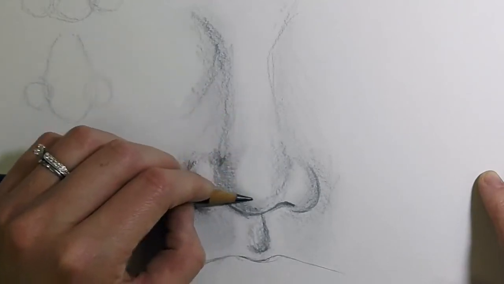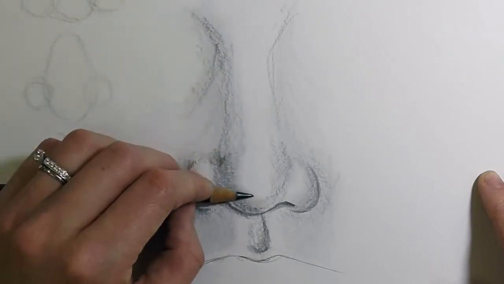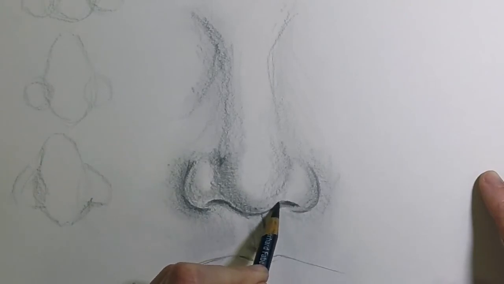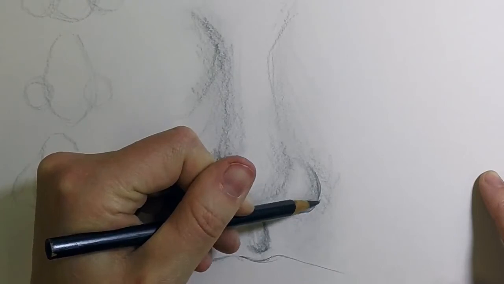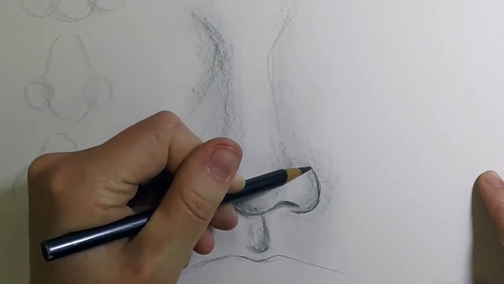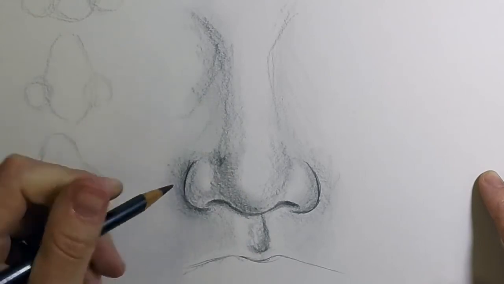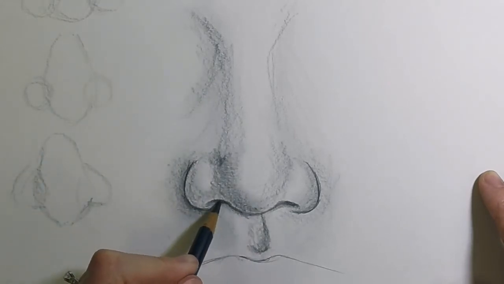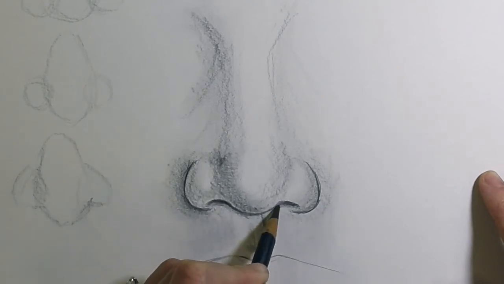And don't forget to leave those little highlights on the tip of your nose. That's the point that sticks out the farthest, so that's the point that usually catches the light. Sometimes we have those highlights on the sides of our nostrils too. You can kind of see them sticking out there. And some final definitions coming in just for that extra value contrast.